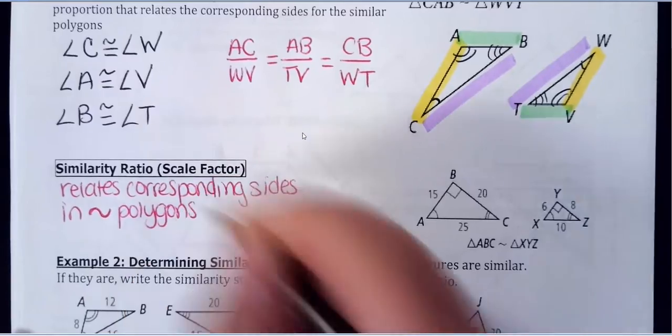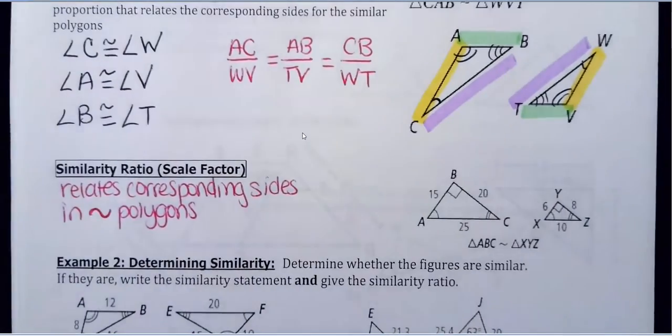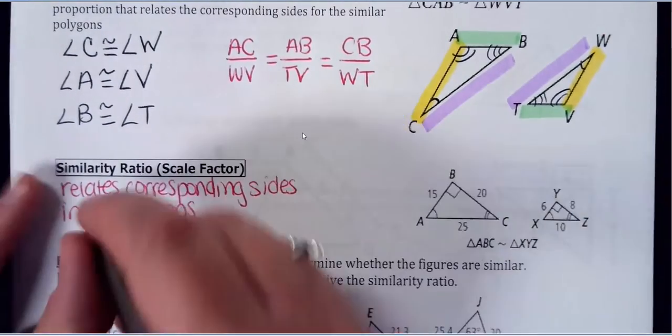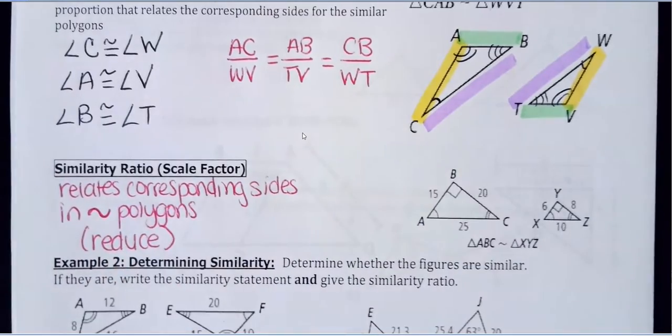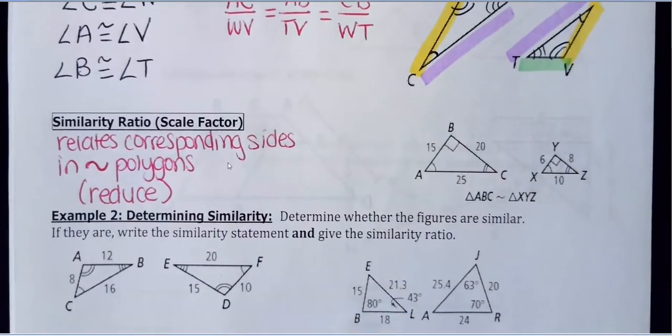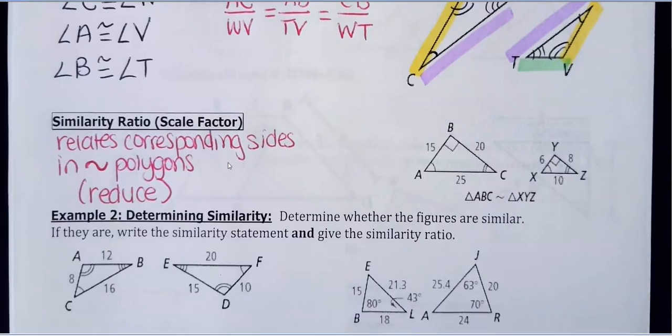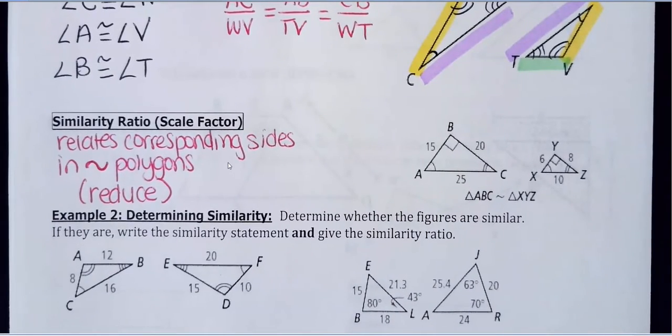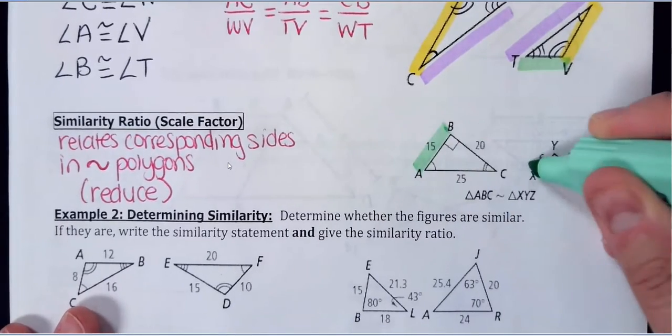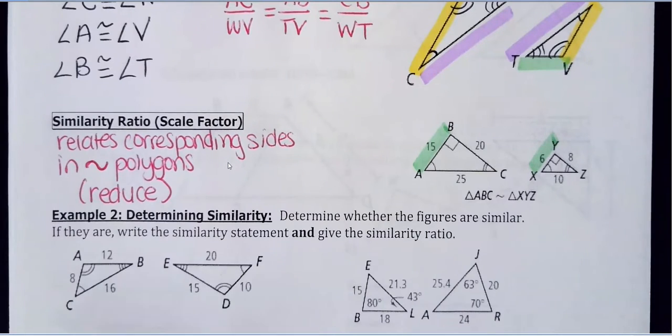polygons. All right, now, if you're going to actually write the similarity ratio, I'm just going to write that you might need to reduce, and that'll make sense hopefully in 1 second. So I've got 2 triangles here. All the angles that are corresponding are already marked congruent in the diagram. To show that the sides are in proportion, literally all you're going to do is match up the numbers from the corresponding sides. Okay, now this is just my recommendation because it doesn't tell you one way or the other.